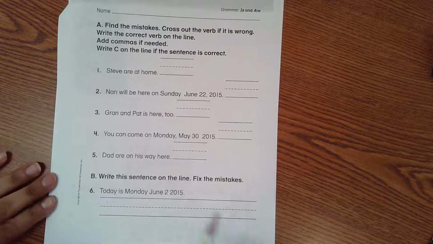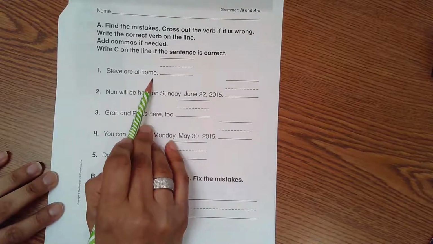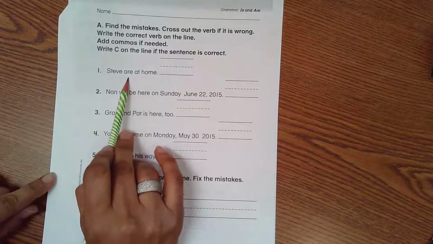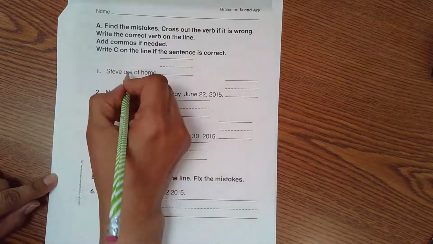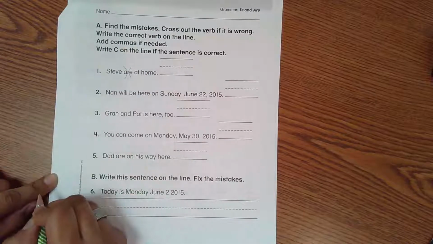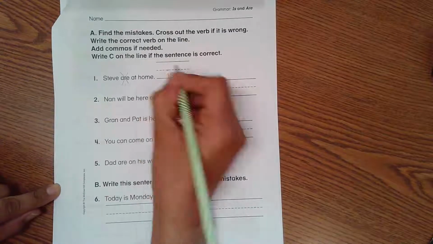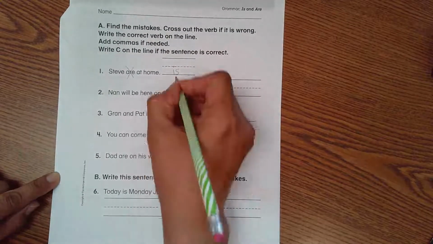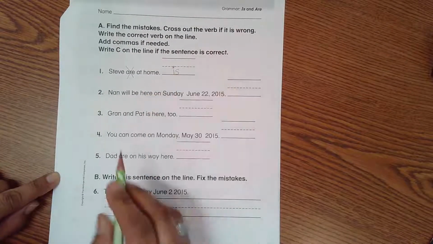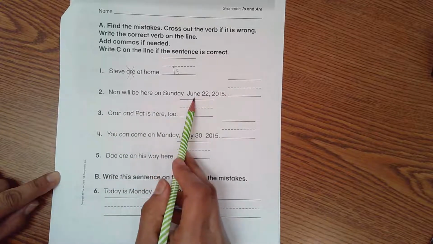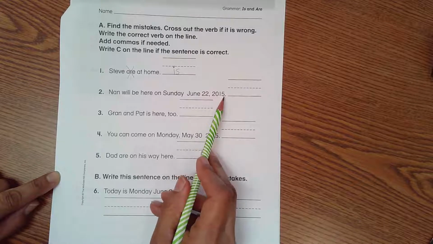All right, Steve are at home. Steve is one, but I used are, so this is wrong. Steve is at home, so I'm gonna write the correct way. Okay, Nan will be here on Sunday, June 22nd, 2015.